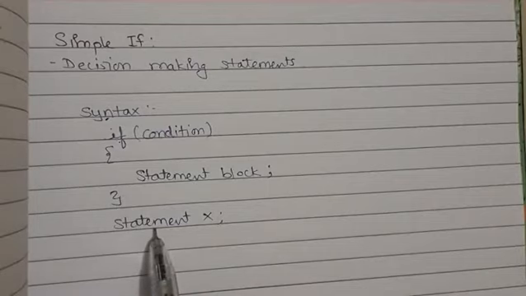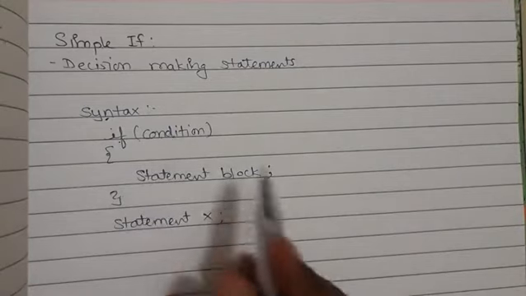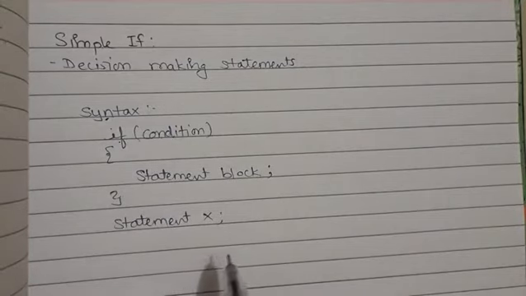The same general form we can represent by using a flowchart of the if statement. Here you can see the flowchart.